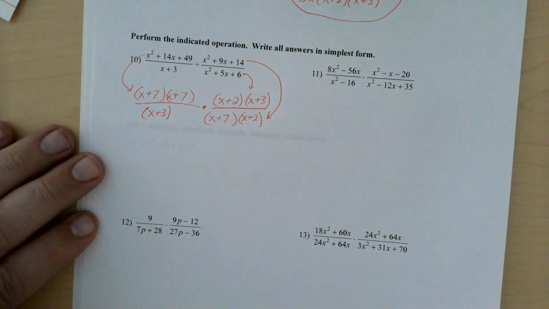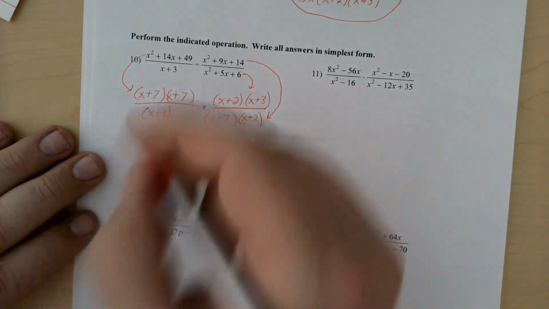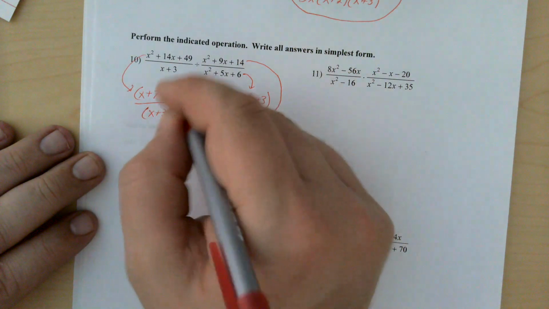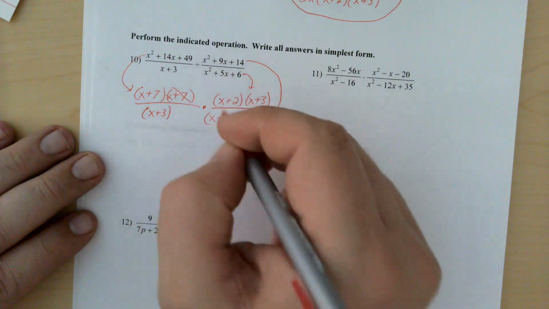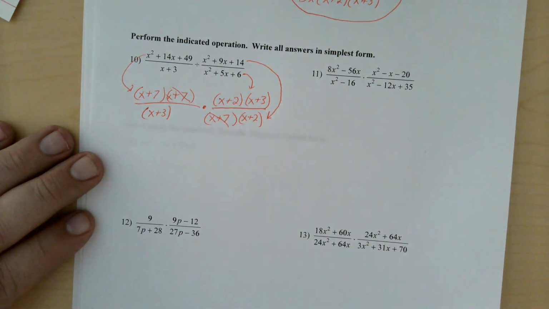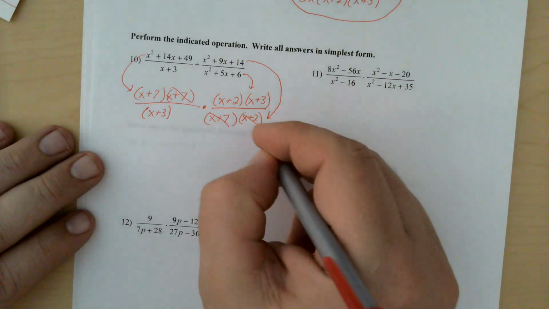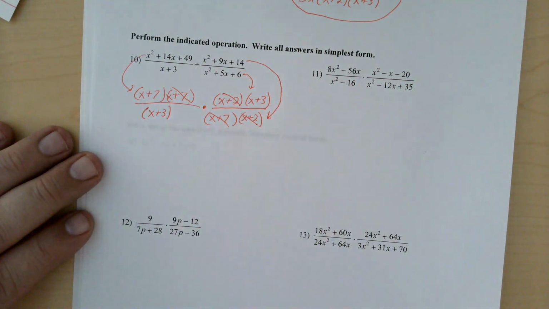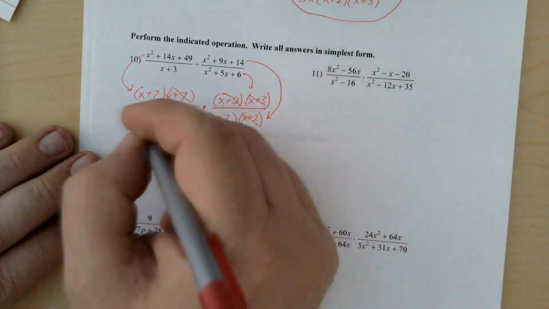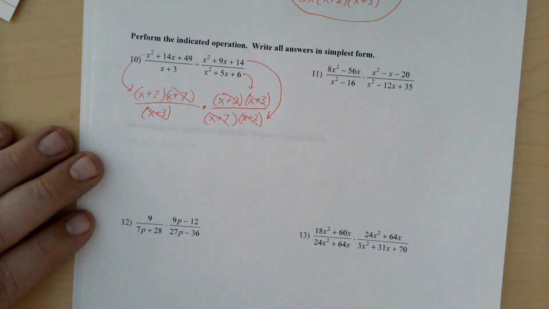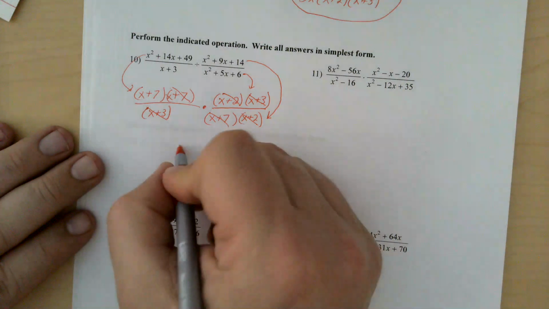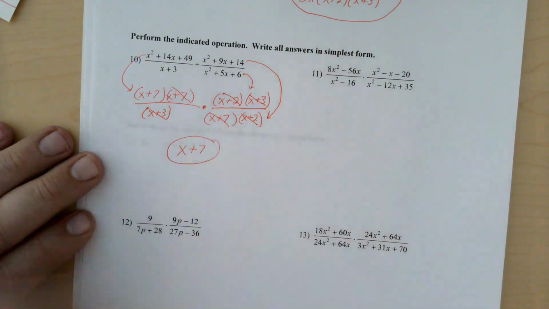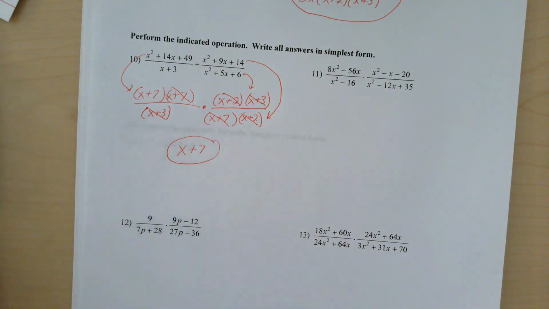Okay, everything is factored. Now I cross out what's in common. It has to be between top and bottom. So this x plus 7, I can wipe out the x plus 7 in the bottom. This x plus 2 will wipe out the x plus 2 up top. This x plus 3 will wipe out the x plus 3 in the bottom, leaving us with just x plus 7. Okay, we are finished. And I'm not going to make you say, hey, x can't be -2, x can't be -7, x can't be -3.